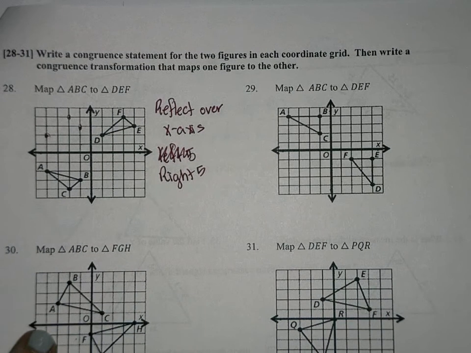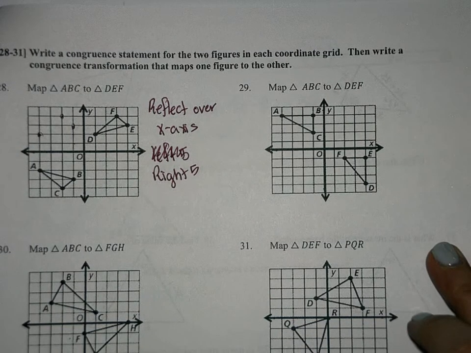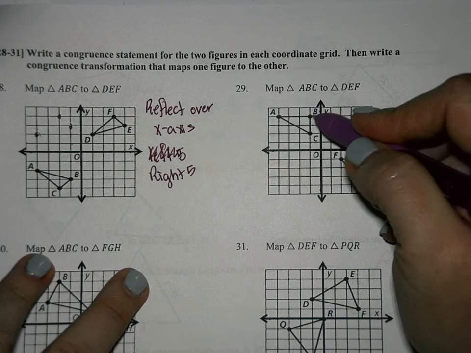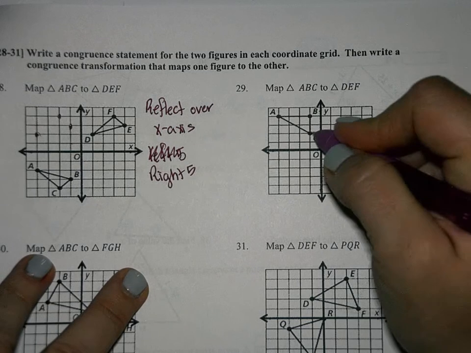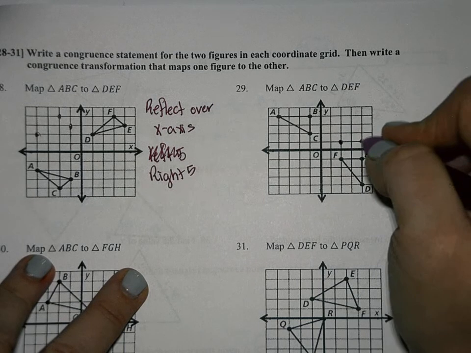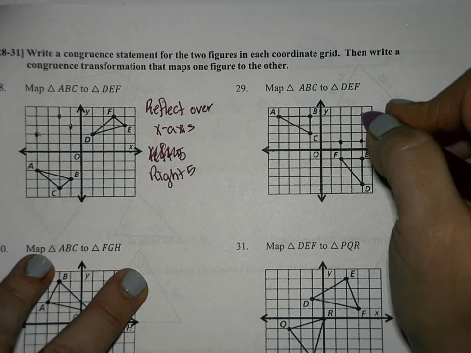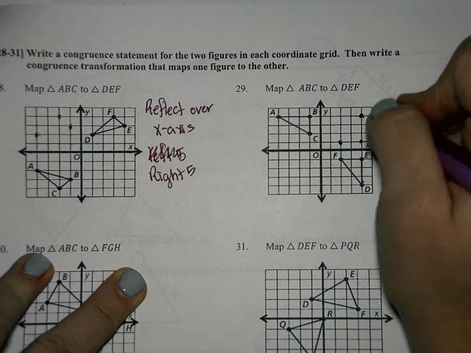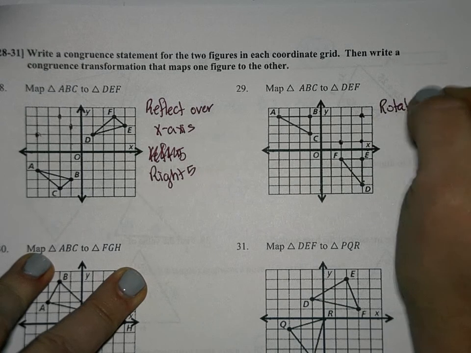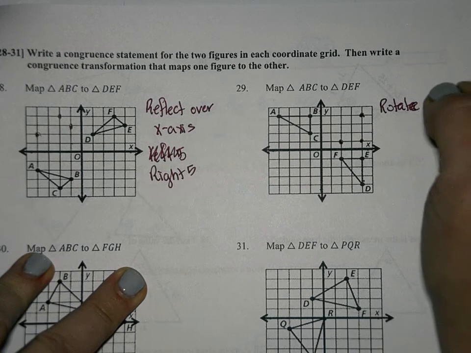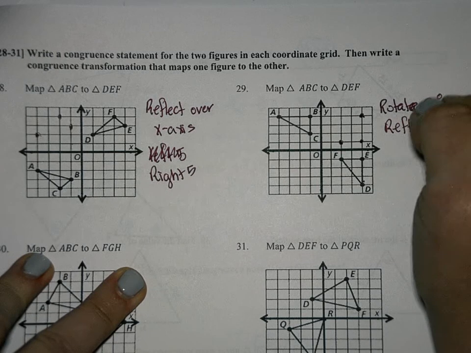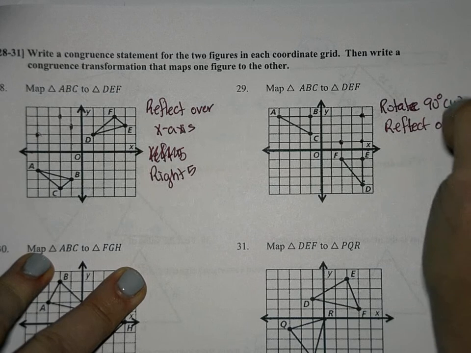Anyone come up with how you might have gotten to 29? ABC to DEF. Chase? Rotate 90 degrees clockwise and reflect over the x-axis. Okay, so rotate 90 degrees clockwise, which would take us here. And then reflect that over the x-axis. So rotate 90 degrees clockwise, reflect over the x-axis. All right.